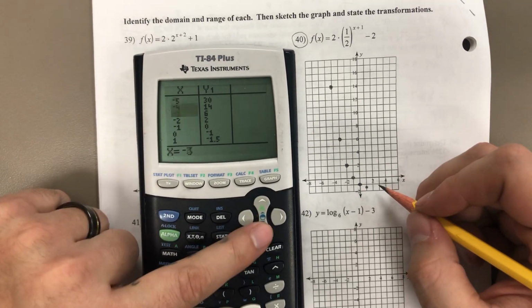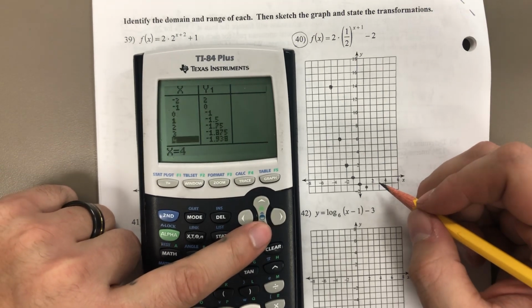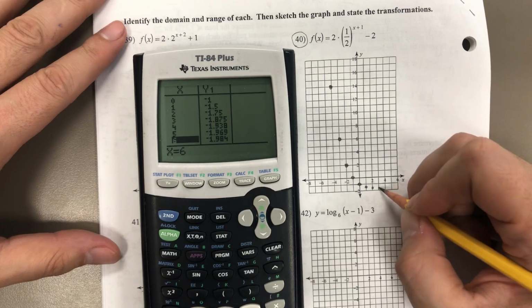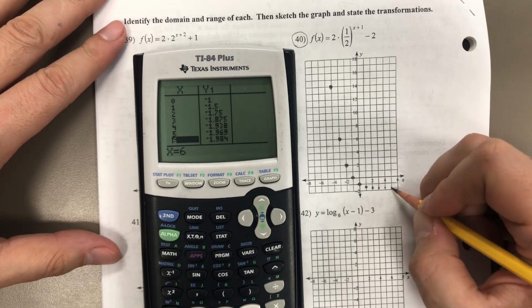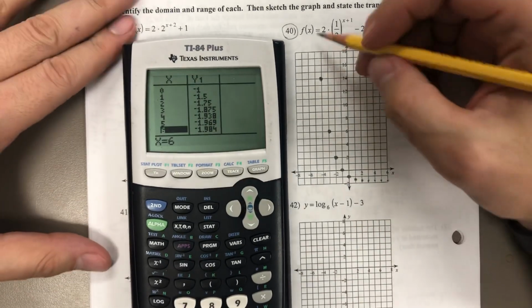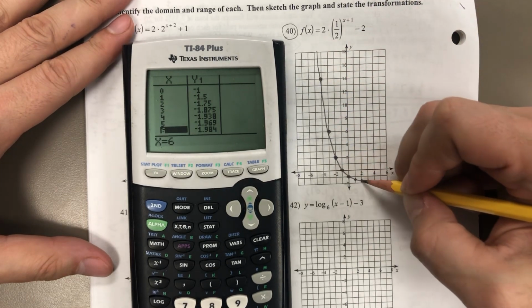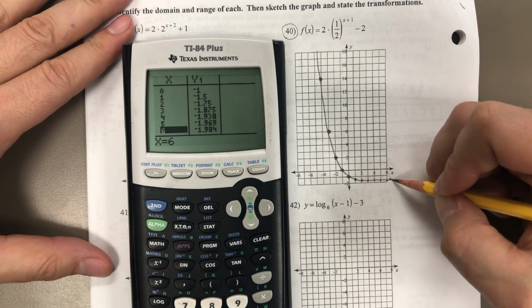And 2, let's see where 2 is. You can just use the arrows to scroll down. The numbers keep getting closer and closer to negative 2 on the y-axis. So this graph just keeps going down and down, and it gets real close to negative 2, but never actually quite gets there.